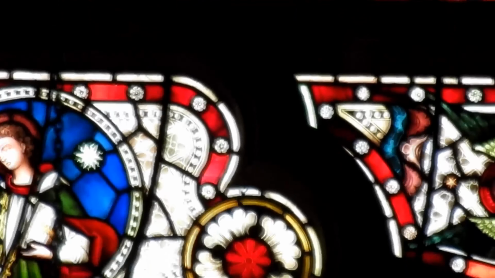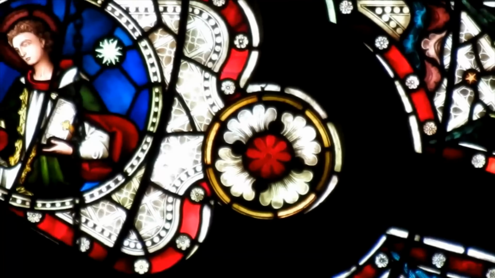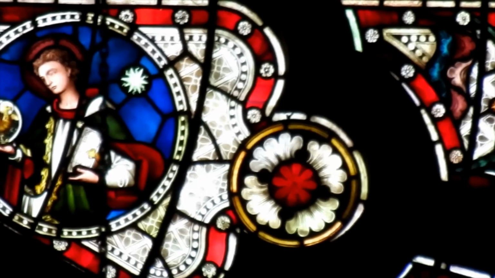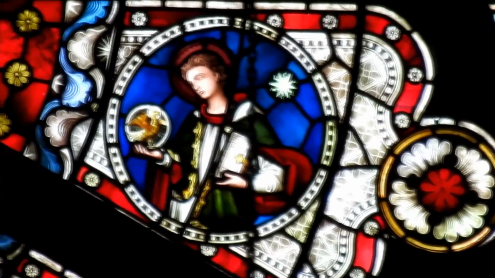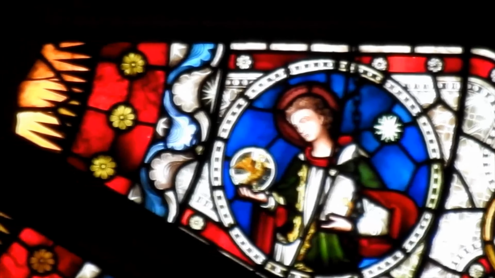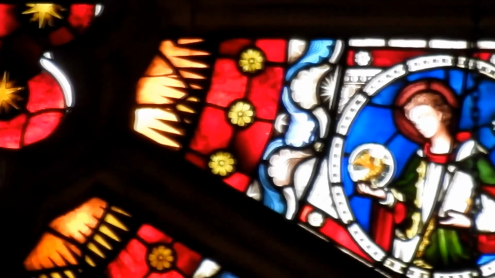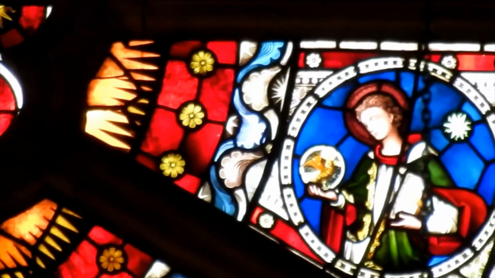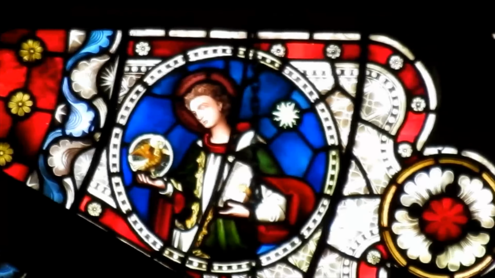The fourth panel depicts the apostle John. He is shown holding a book and an eagle. John is the presumed author of the Gospel, and the eagle symbolises the height he rose to in the first chapter of his Gospel.